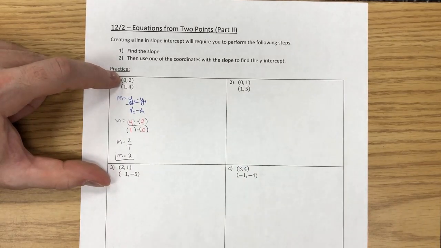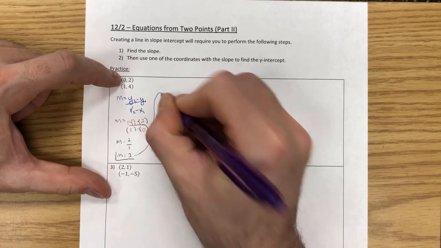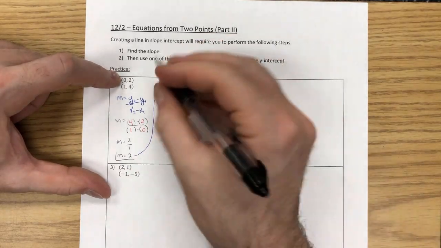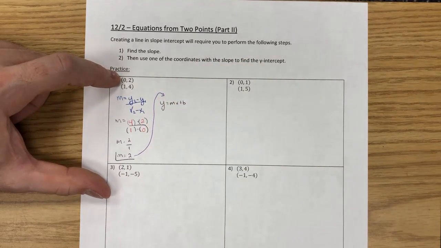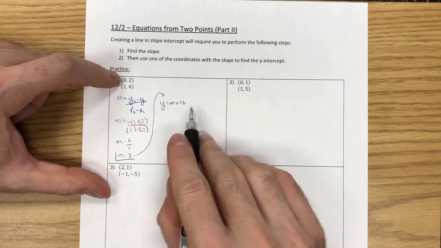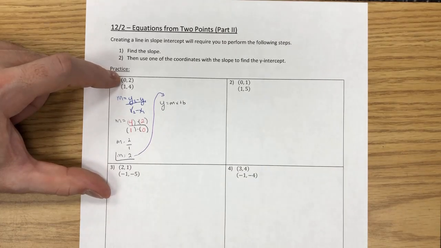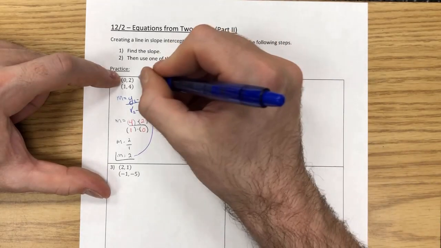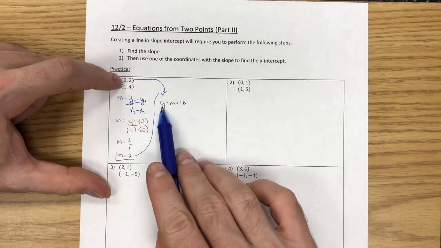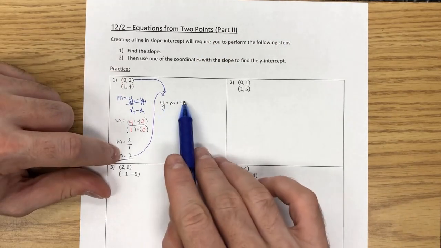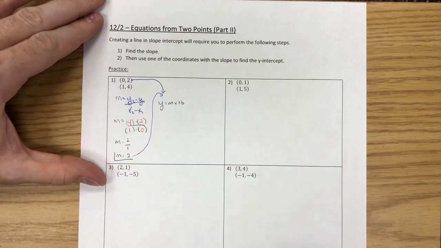What I'm going to do with that information is plug it into the equation that we want to end up with. So I wanted to end up with y equals mx plus b. Now with this information, I now know my m. Unfortunately, I don't know my y-intercept just yet, but conveniently enough, I can plug in one of my points for an x and a y, plug in my m, and then the only thing I won't have is my b. Let's go ahead and see what that would look like.